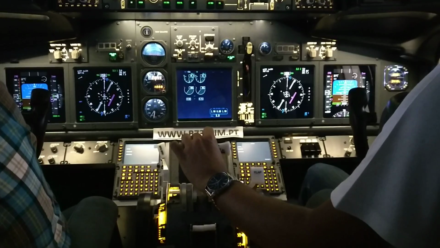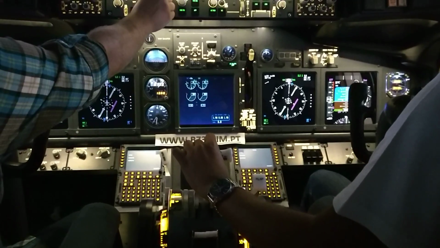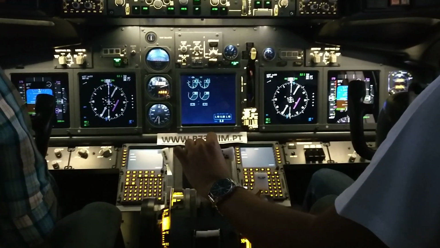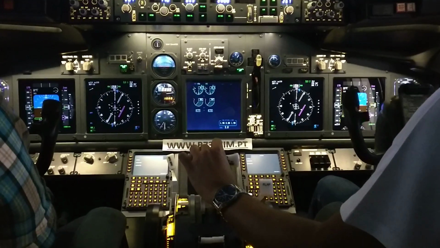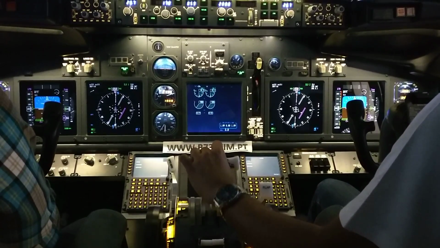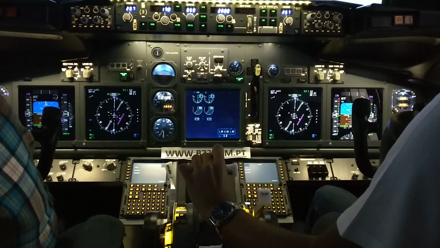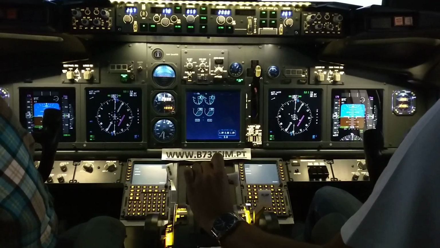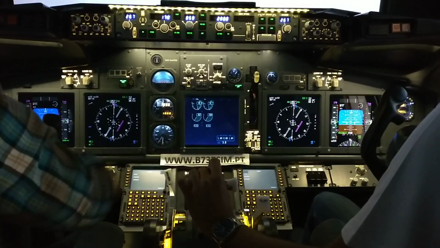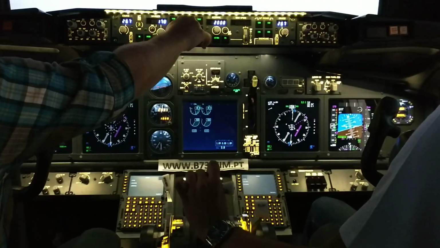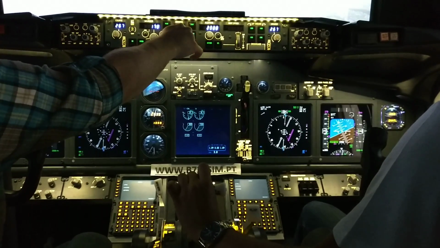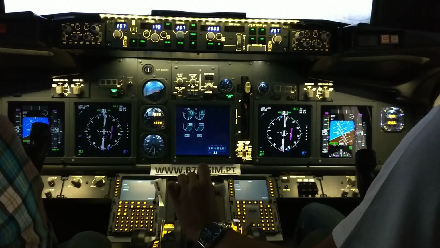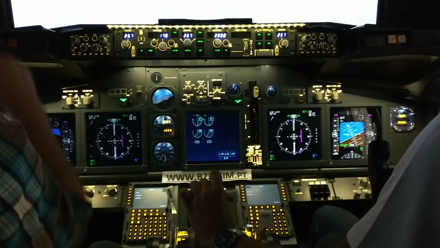Flaps 5. Flaps 5. One set speed 170. 170 is set. Check. I'll let you know when we're coming up on 8.6 miles. Okay. Check. Altitude. Miles. Turn, set heading 267. Check. Alright, just for your situational awareness, remember to keep an eye on that NDB. It'll let you know when it comes live. Okay.